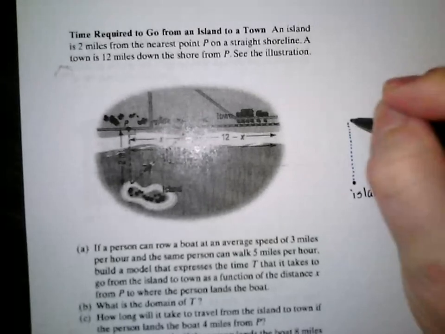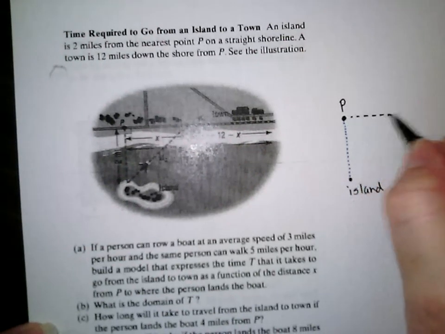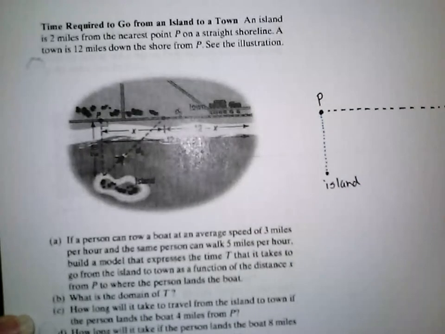So let's see. Maybe I'll just draw a little mini drawing here. So here's our island. And then straight across to the shoreline is point P. And then from point P to town, it's 12 total miles from point P to town.